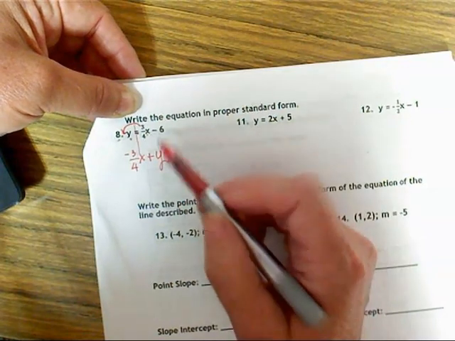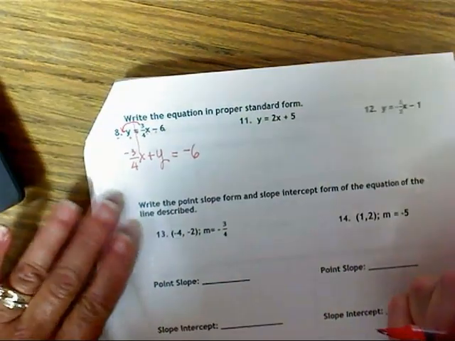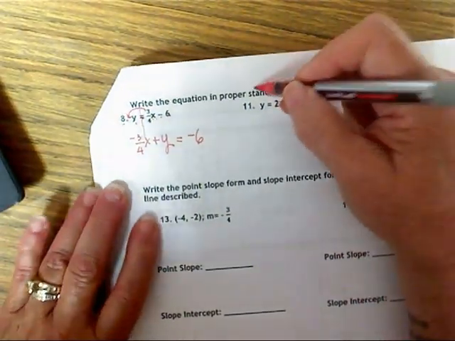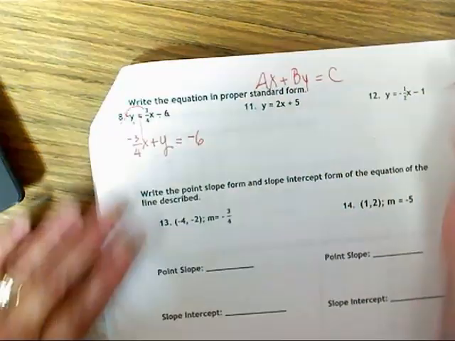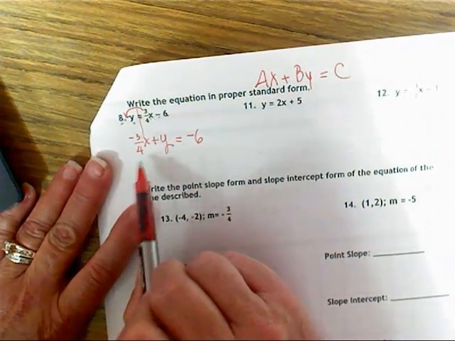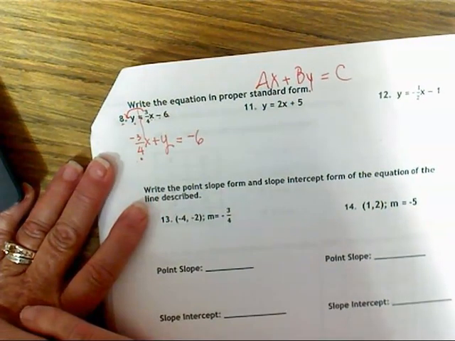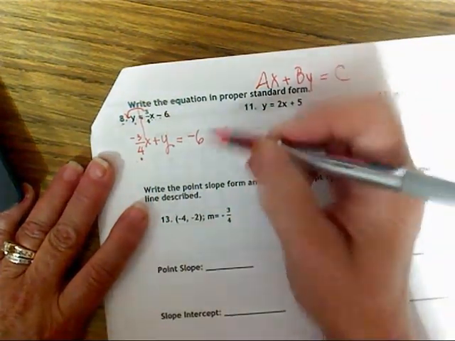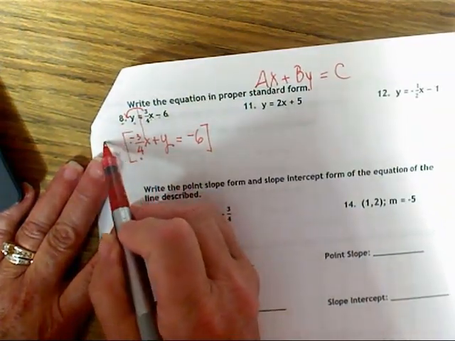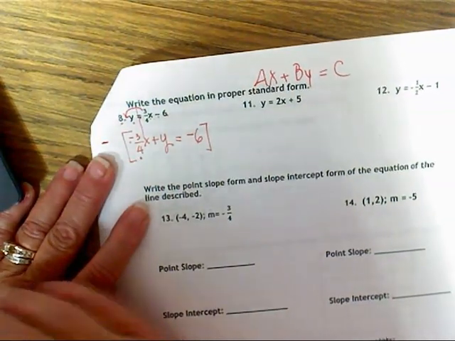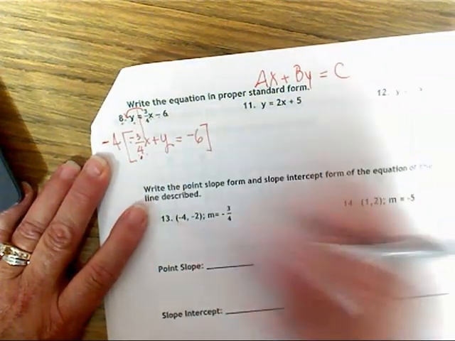Then I have my equal sign. This 6 is negative, so it's equal to negative 6. All right, it's in the right order now. Standard form is this, the ax plus by equals c. However, the leading coefficient cannot be negative, and you also cannot have any fractions or decimals. So I'm going to have to work with this one a little bit. In order to change this positive, I'll multiply by a negative. In order to make this fraction turn into a whole number, I'll multiply by the denominator.